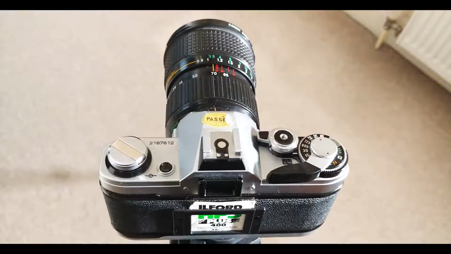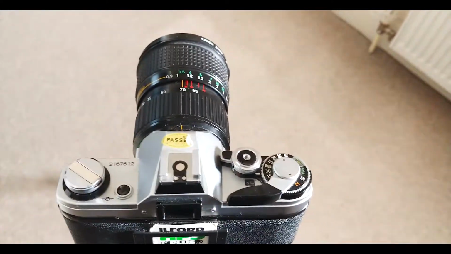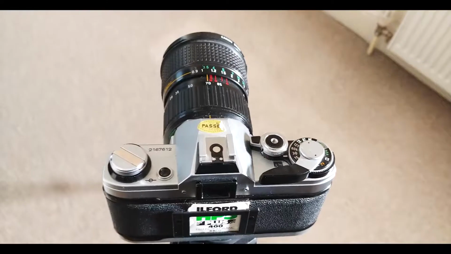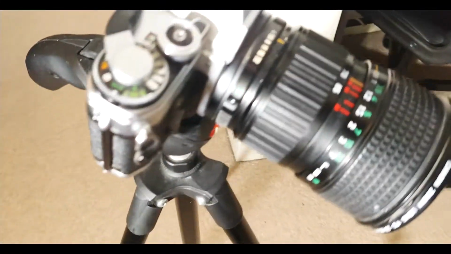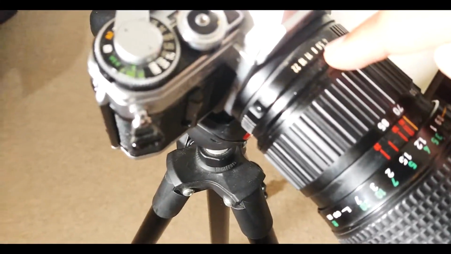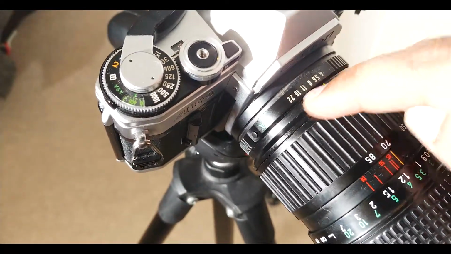It is really that simple to take the image, but there is another element that you really need to think about, and that's your depth of field. So if I'm going to bring you round now, just here you can see that you've got aperture numbers.